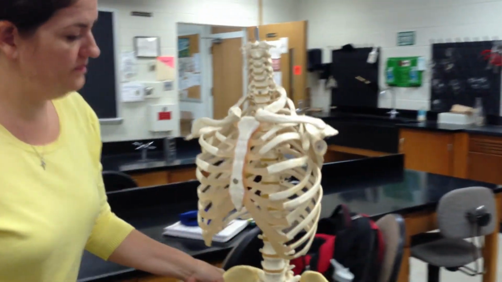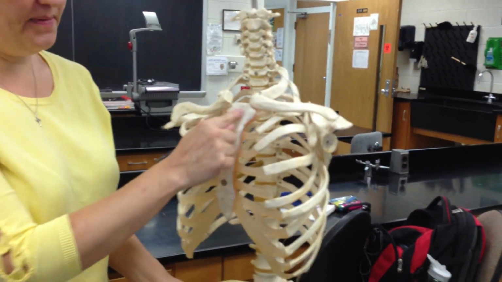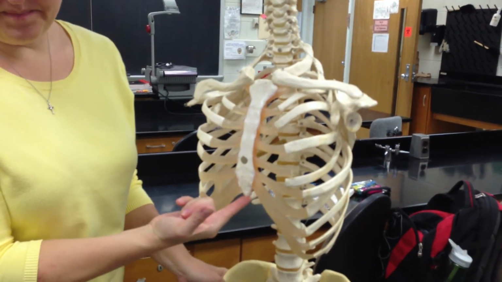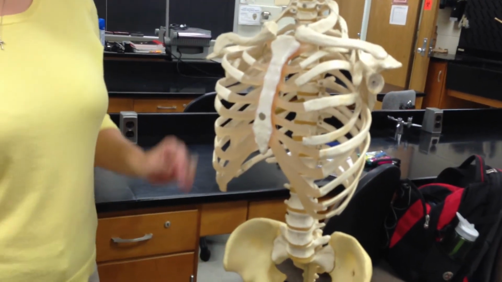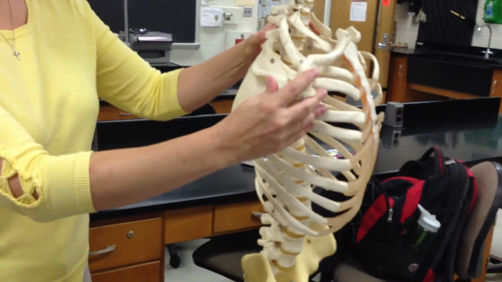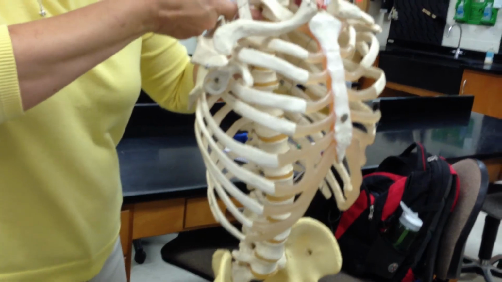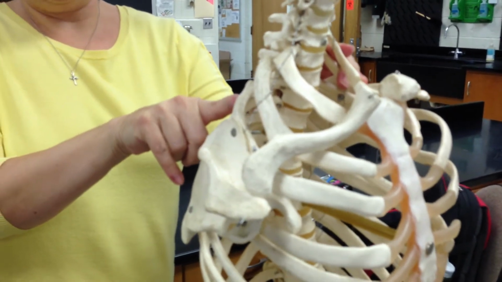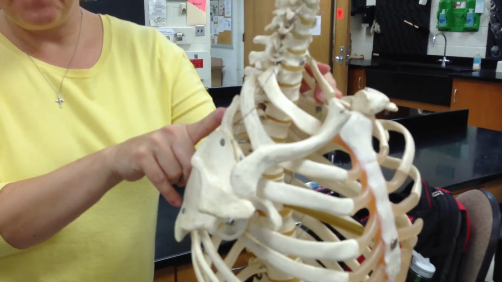The sternum, which is here. We have the manubrium, which is at the top. This is the body, and this is the xiphoid process. If we look at the ribs, we're not going to be able to see all the pieces of that, but the rib has the head, and the head is what articulates with that demifacet. The tubercle is over here, and it articulates with the transverse process.